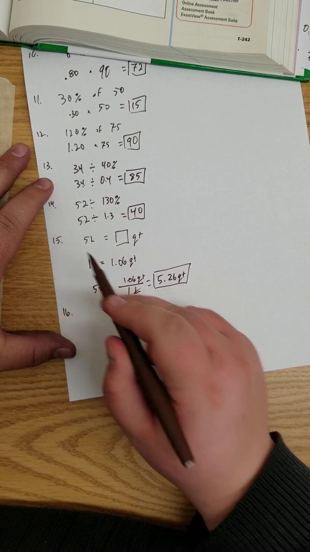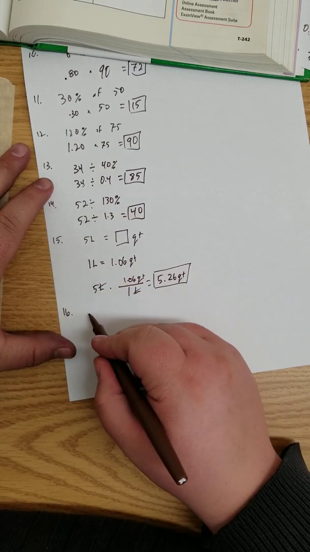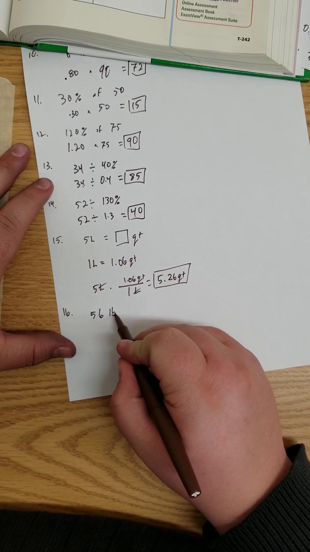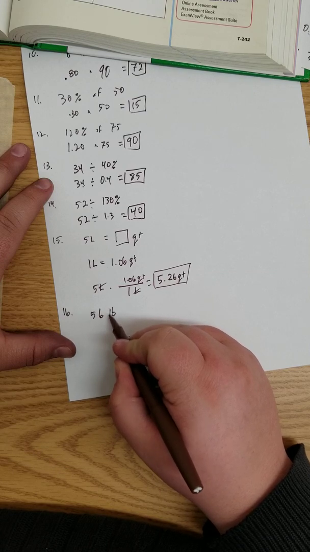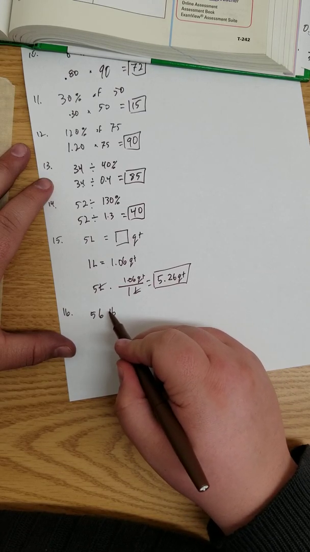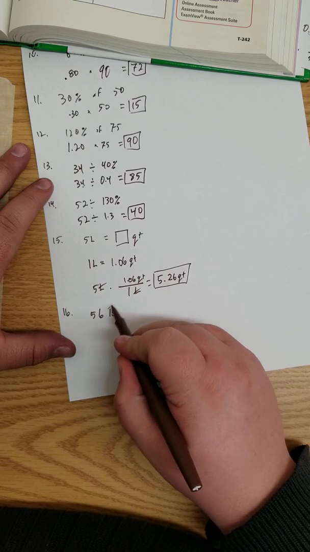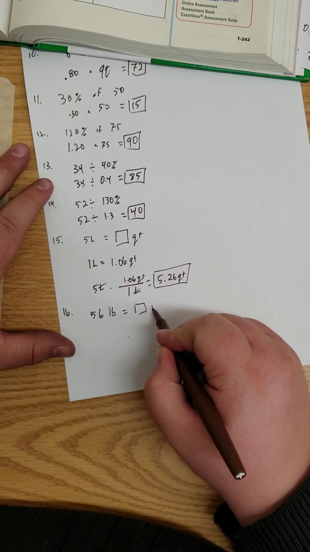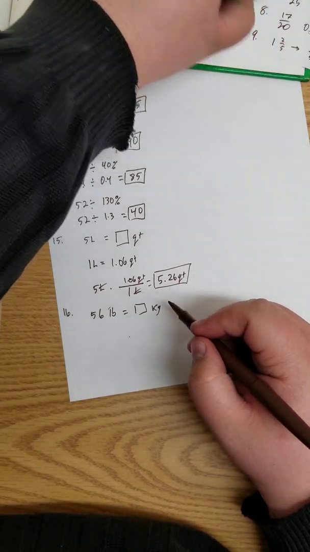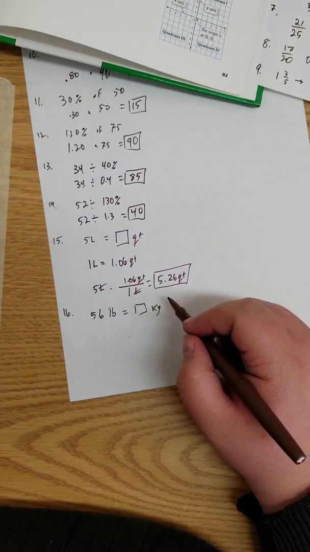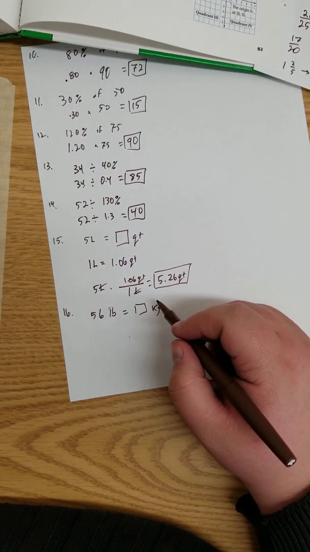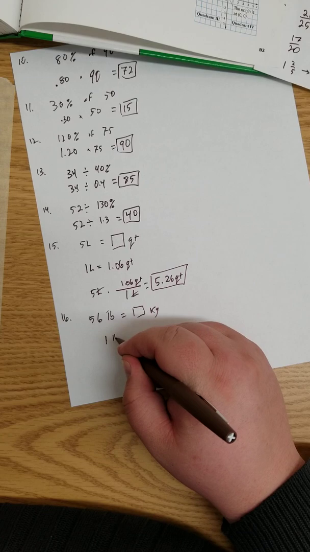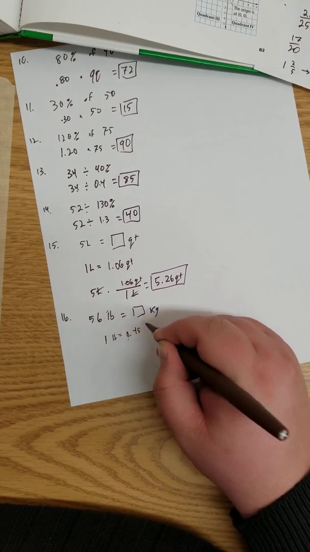Number 16. Good job if you got that one right, by the way. Number 16, we are going from pounds, 56 pounds. And remember, when you do pounds, watch out that this L doesn't look like a 1. I mean, it does look like a 1, but make sure that you realize that this is just the unit. So it's 56 pounds. And that's equal to how many kilograms? Well, again, back of the book. Going from pound to kilograms is 1 pound is equal to 0.45 kilograms.